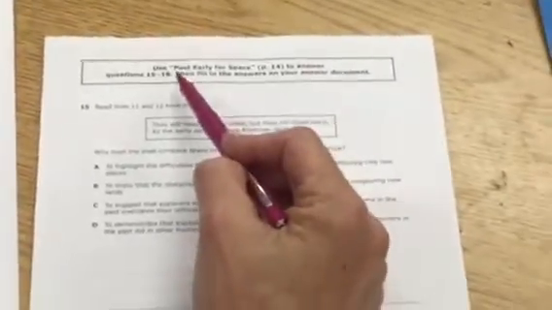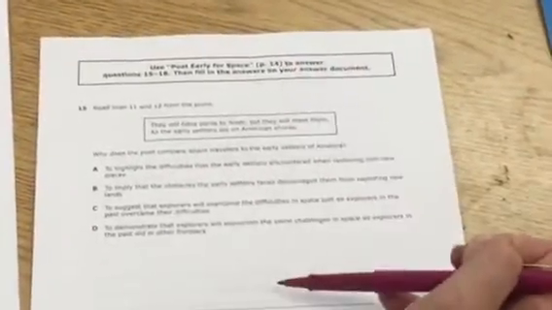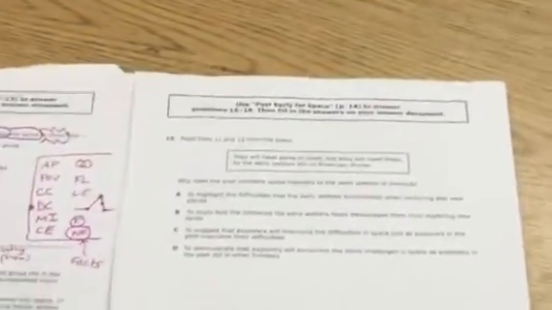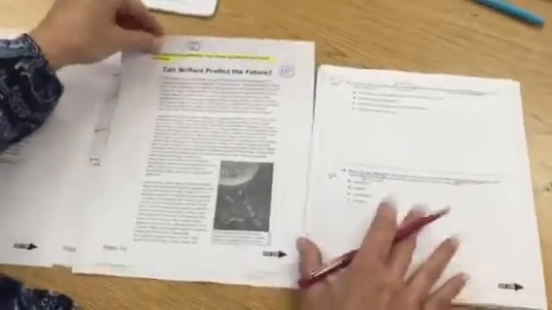Okay. Now, that's the first selection. For the next selection, we have different questions. So we're going to pause right now as we read as we annotate our first selection. Actually, let's finish this part. Okay. Can writers predict the future?